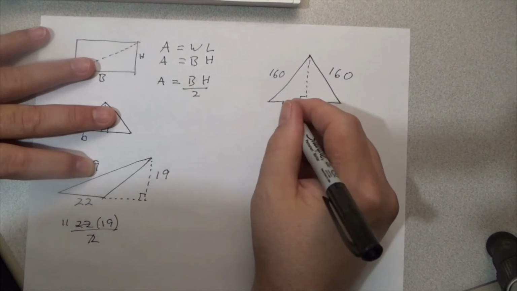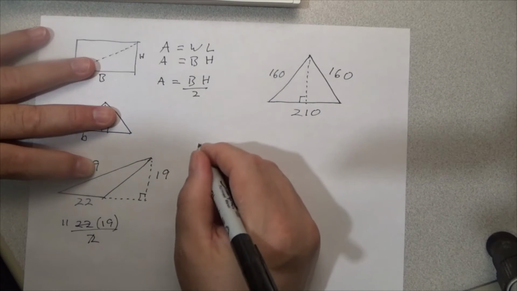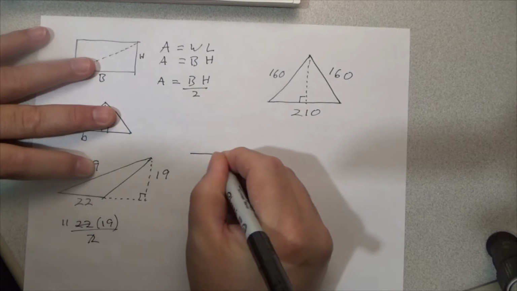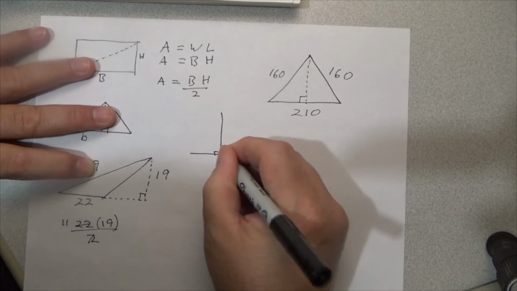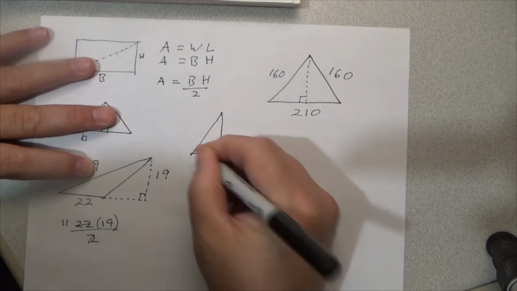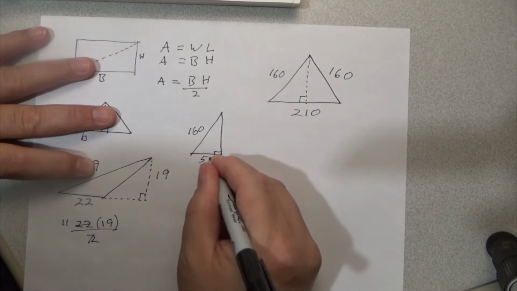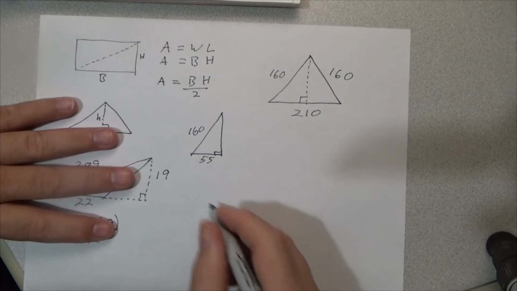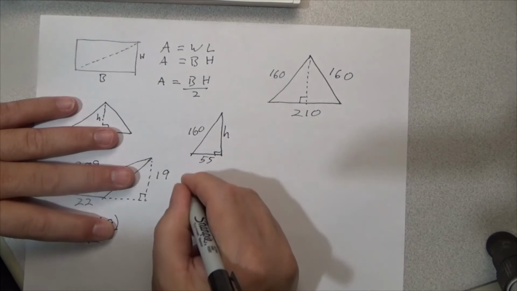So 55 will be here, and 55 will be here. That gives me a triangle like this right here, where I've got 160 and 55. To find the length right there, we'll just call it length h.